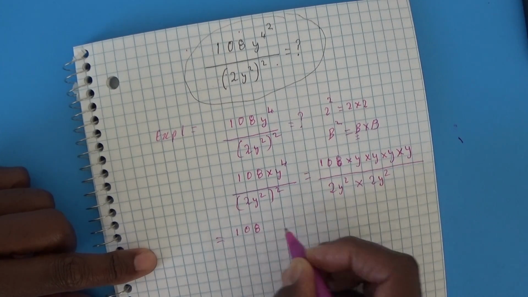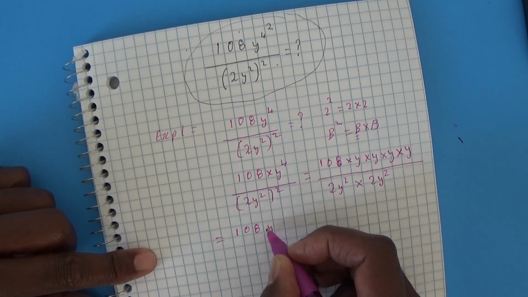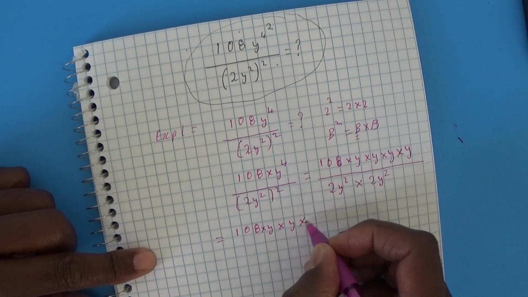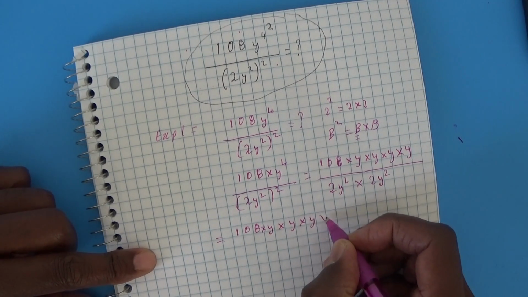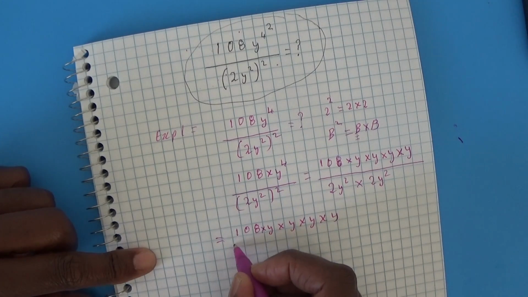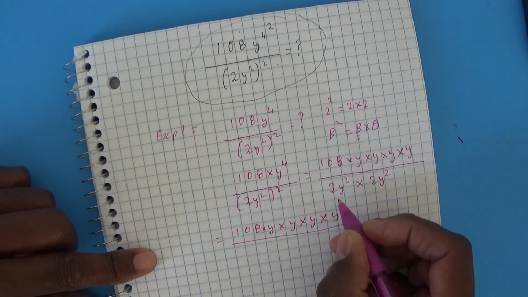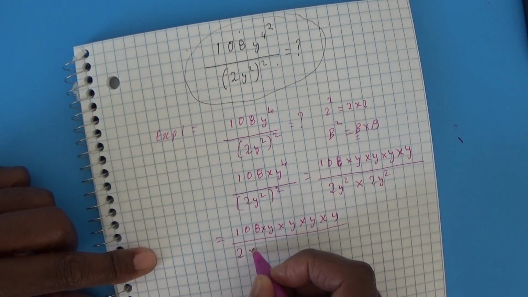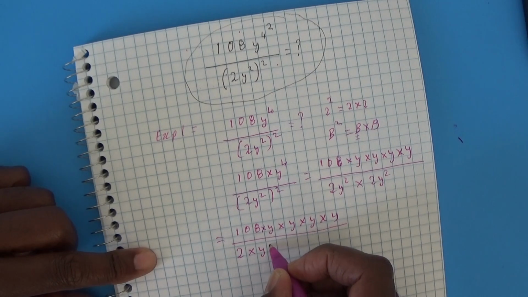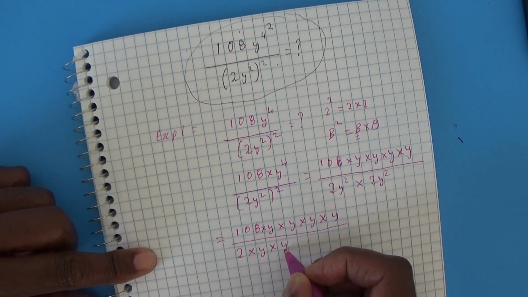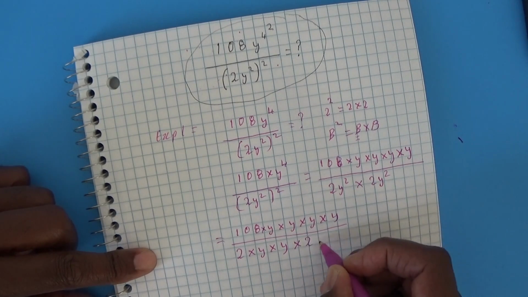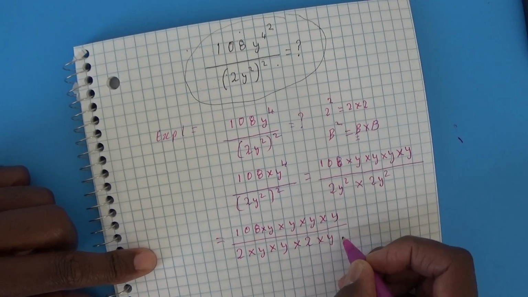So this one comes to 108 y times y times y times y times y divided by 2. We expand this one times y times y. Then we expand the next one, 2 times y times y.